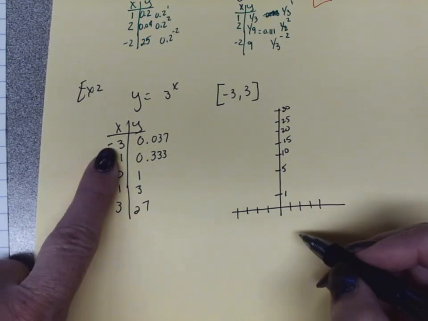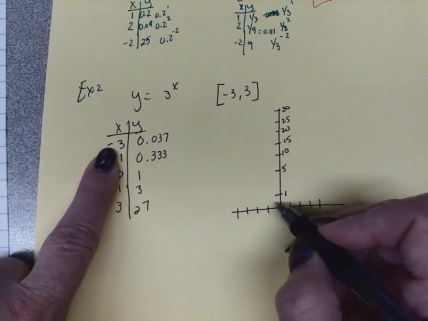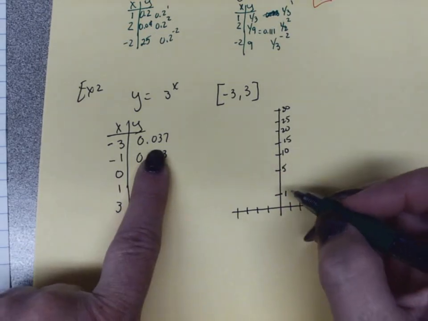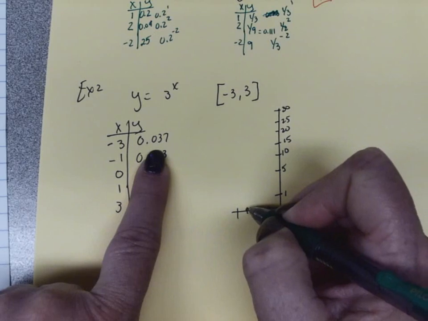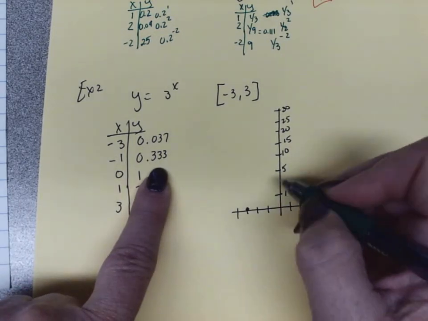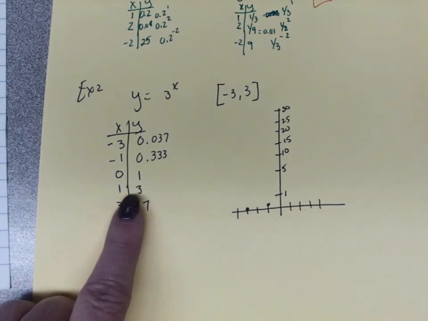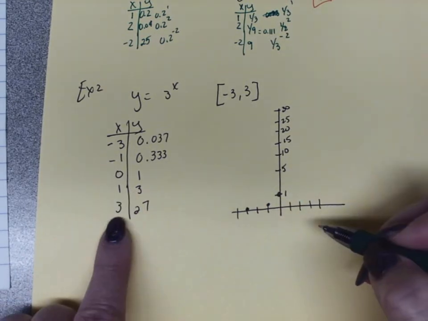All right, so at negative 3, we are at 0.03. So we're going to be really close, but not on the x-axis. At negative 1, we're at about a third of the way up. At 0 for x, we're at 1 for y.